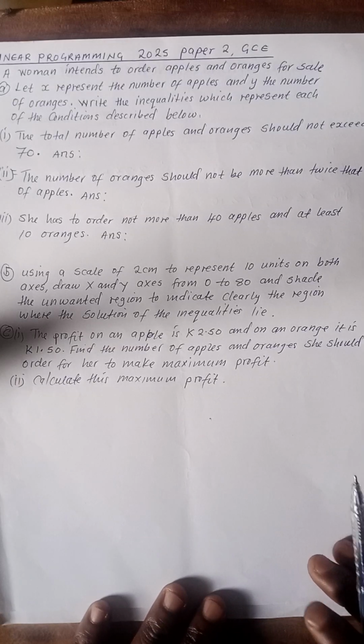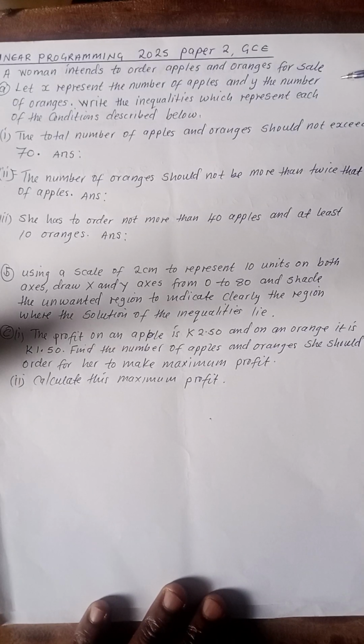Okay, so we are looking at a question under linear programming in paper 2. I'm very sure that most of my learners, I have taught them how to go about linear programming in paper 1.